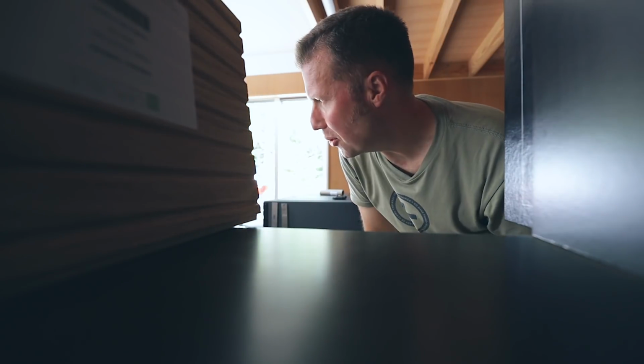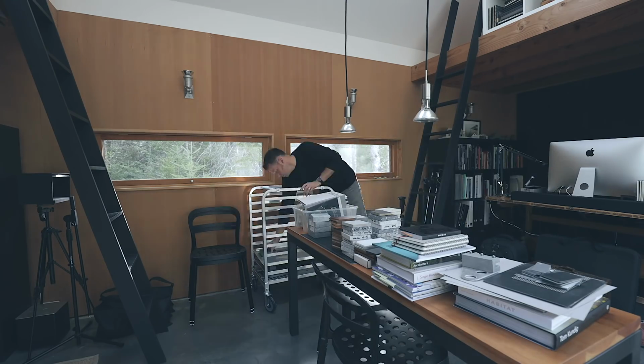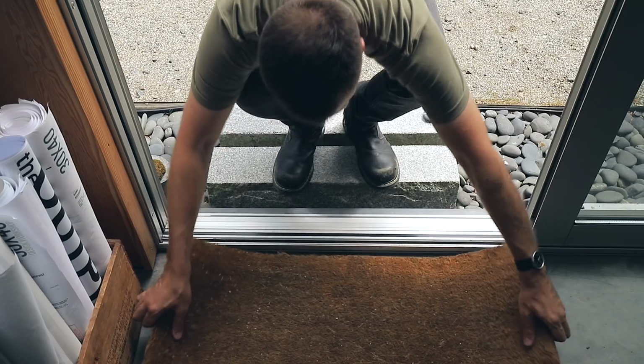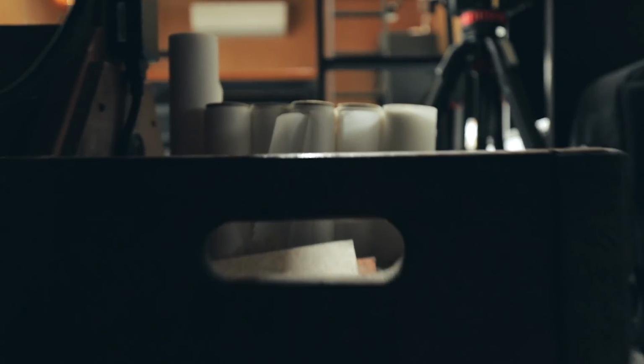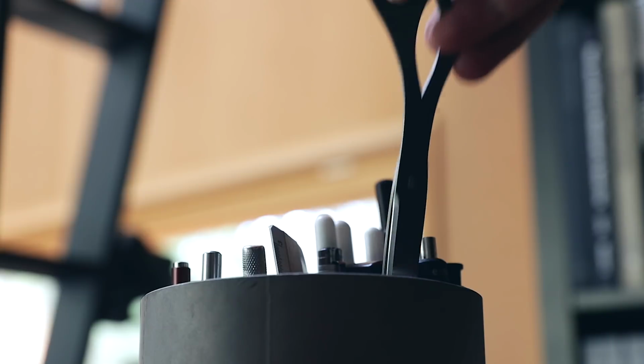So I've been looking around the studio and everything's kind of a mess in here. I think quarantine has kind of forced me to rethink and reorganize a lot of things since I can't really go anywhere. So I've done a little refresh on the interior of the studio. That video is coming very soon.